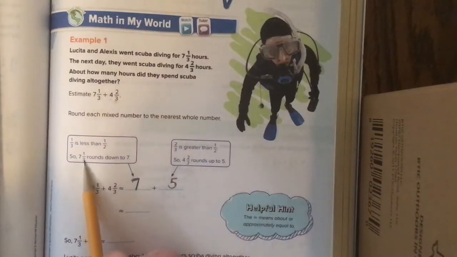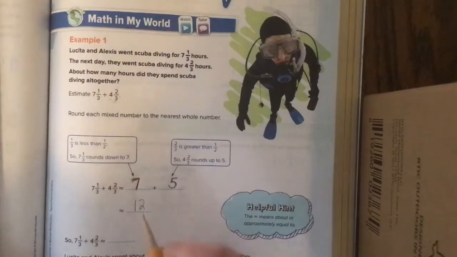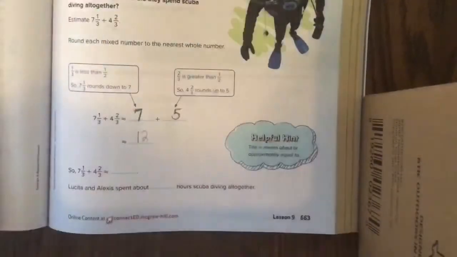So 7 1/3 is actually closer to 7 than it is to 8. But 4 2/3 is closer to 5 than it is to 4. And once we add them up, 7 plus 5, we get 12. Let me move my book up a little bit so you can see what I've got going on here.